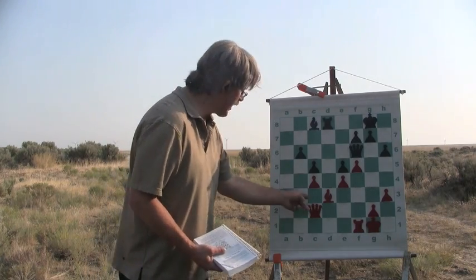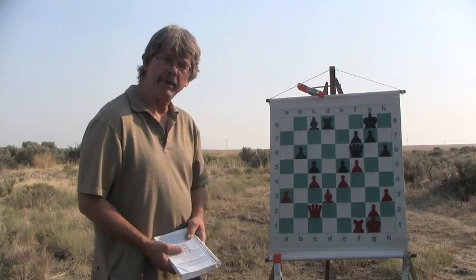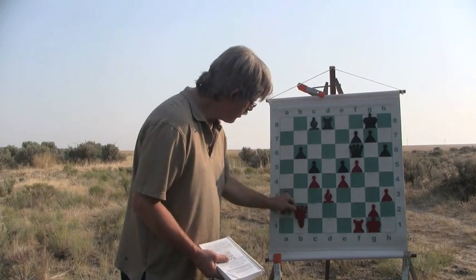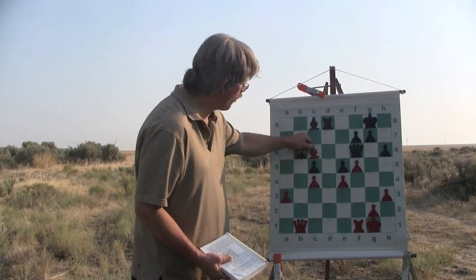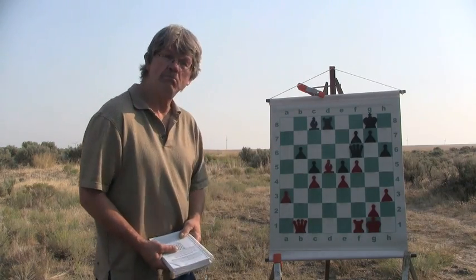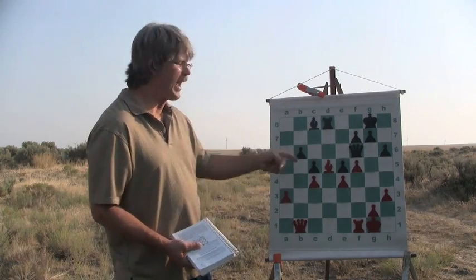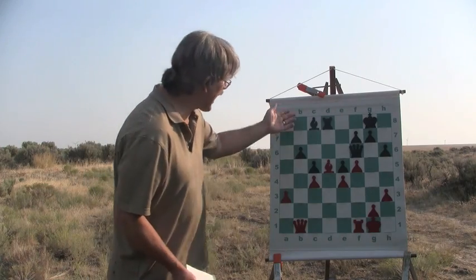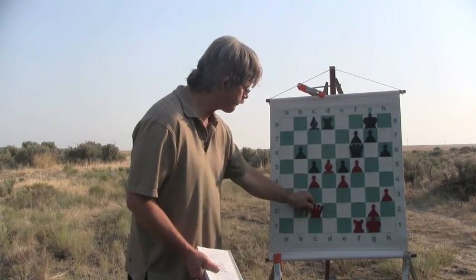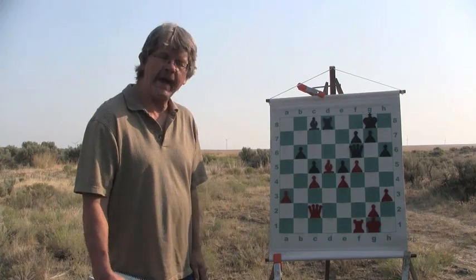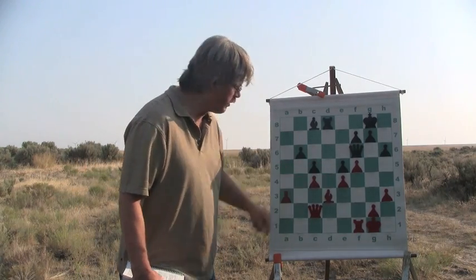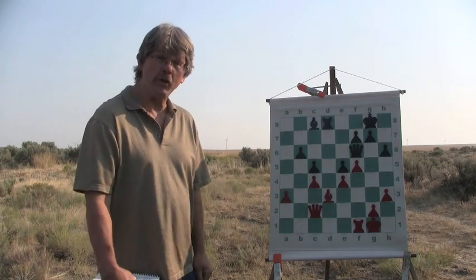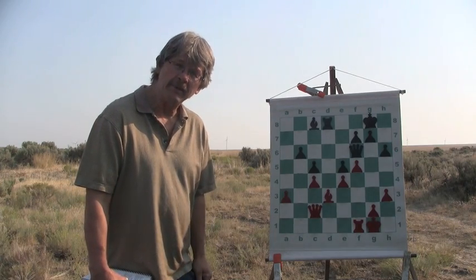The queen is getting in the way of that bishop. He's going to have to take 1, 2, 3, 4, 5 moves to get that bishop back. In the meantime, black's going to be doing something. Here, white has all the chances. Here, white could very well lose this game.